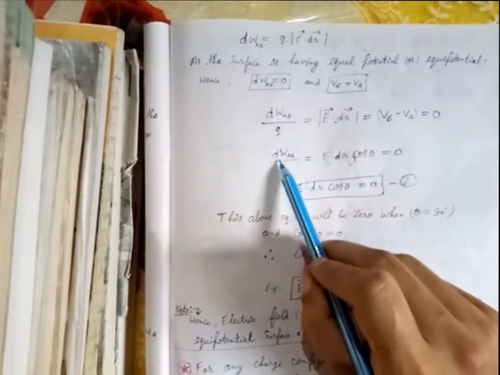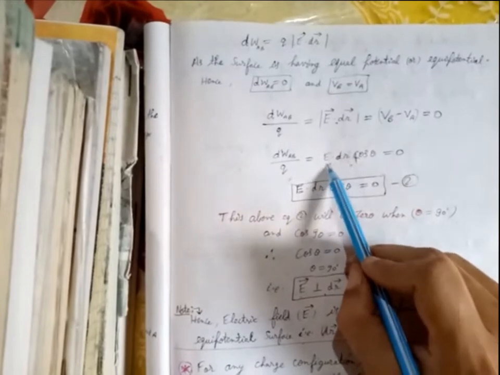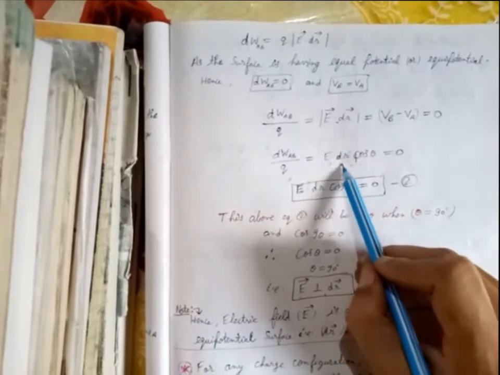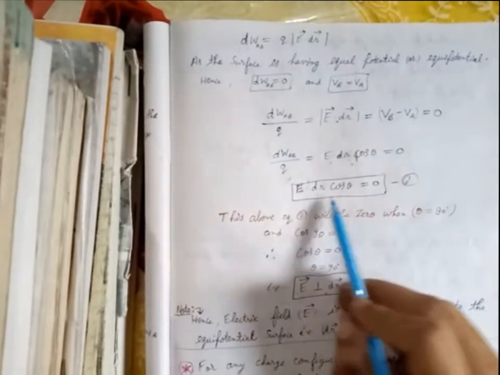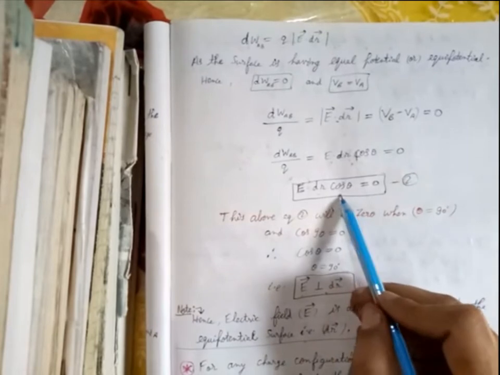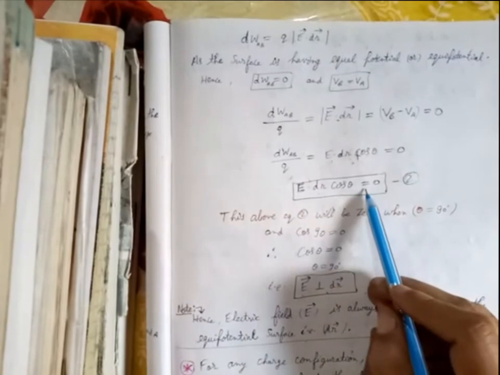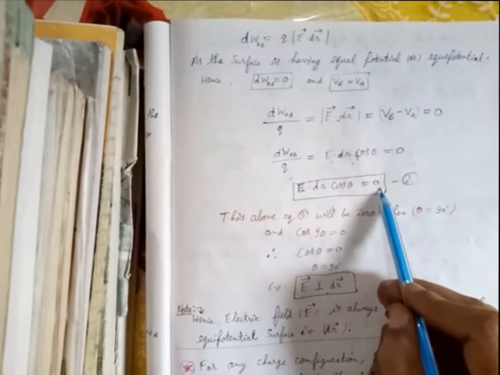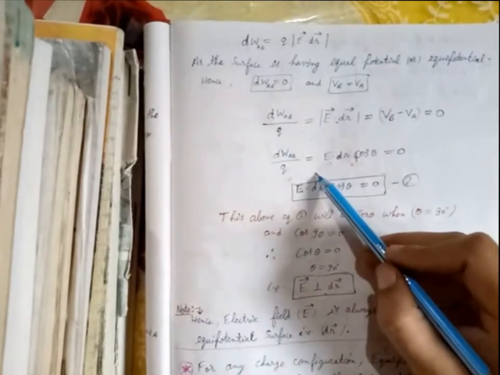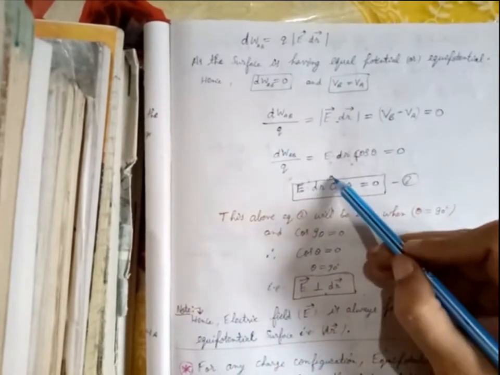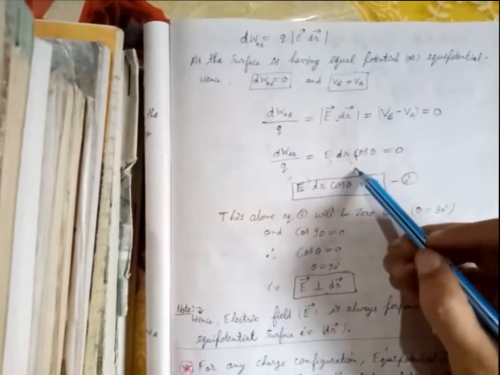So this term, work done per unit charge, is equal to E dot dr, or E into dr into cos theta, and it will be 0. This term, the electric field into the displacement vector into cos of the angle between the electric field and displacement vector, will be equal to 0. So this equation will be 0 either when the electric field is 0, or when the displacement vector is 0, or if the cos theta value is 0.